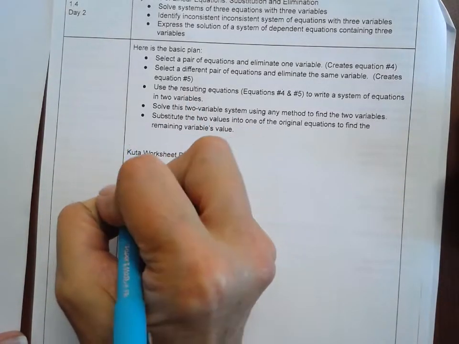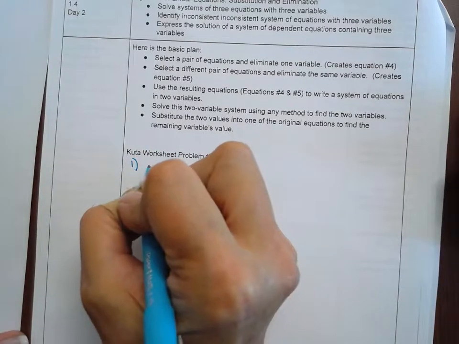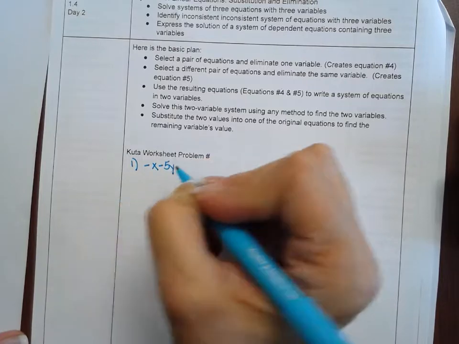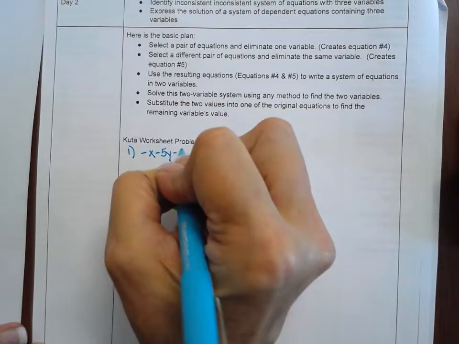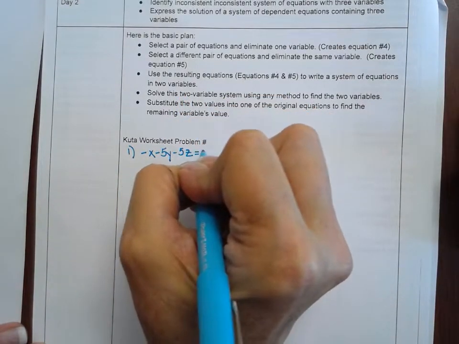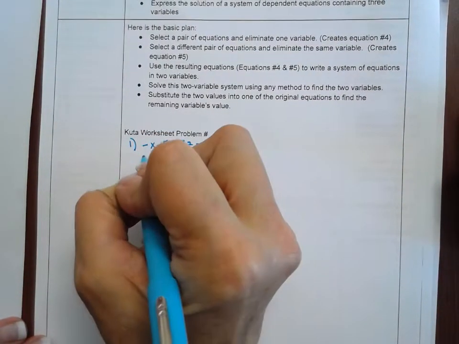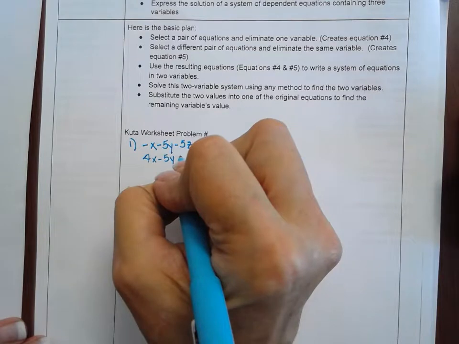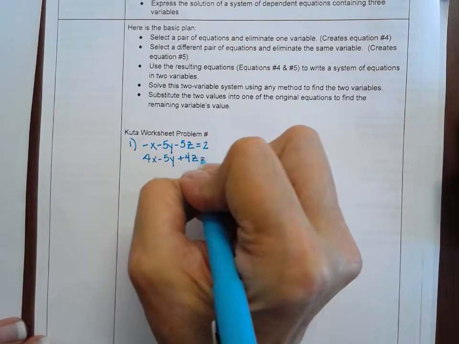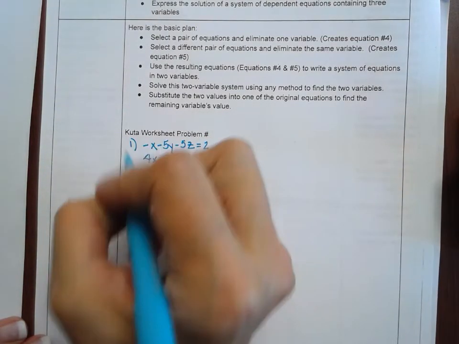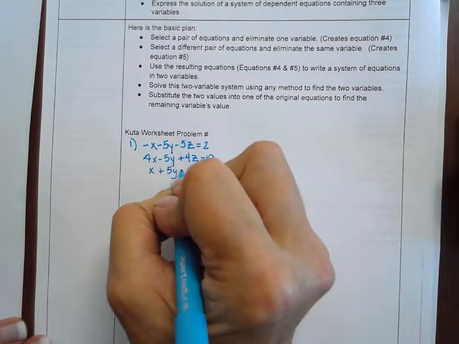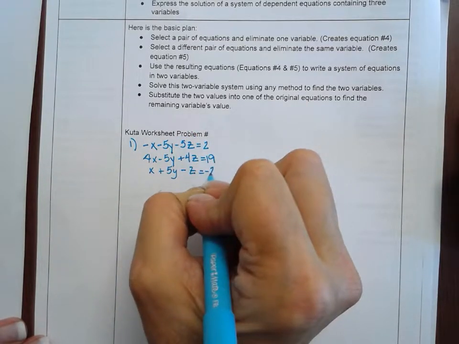All right, so let's do number 1. And so we have negative x minus 5y minus 5z is equal to 2. And I have 4x minus 5y plus 4z equals 19. And I have x plus 5y minus z equals negative 20.